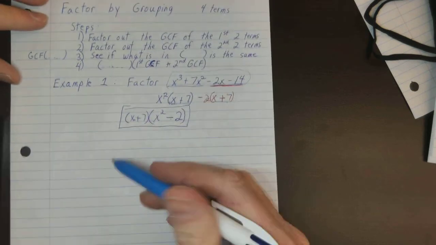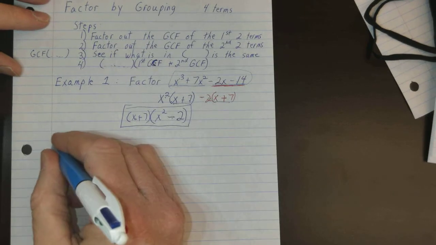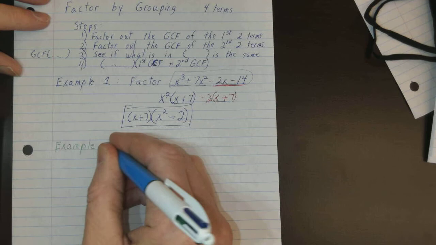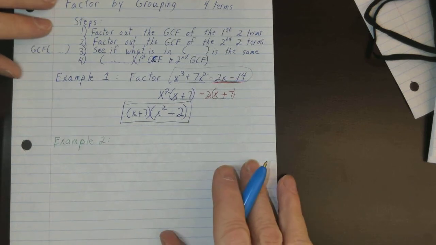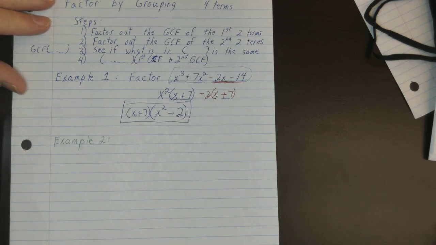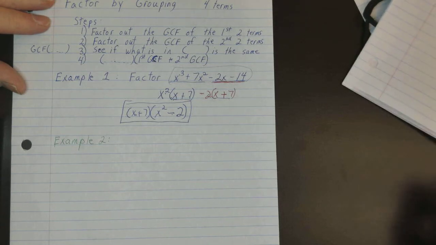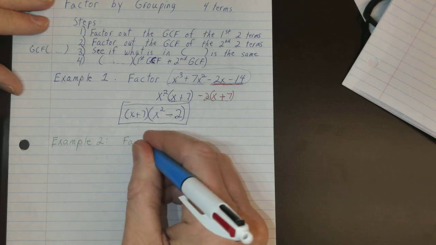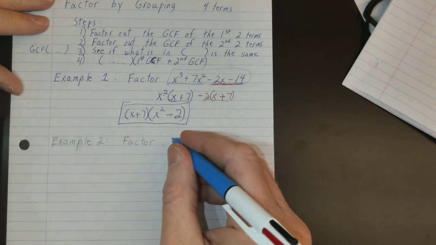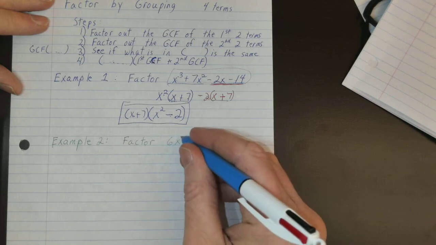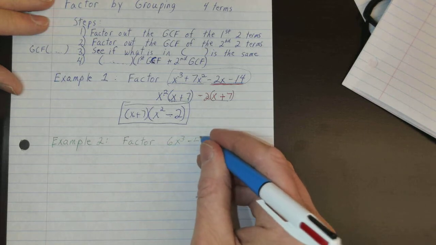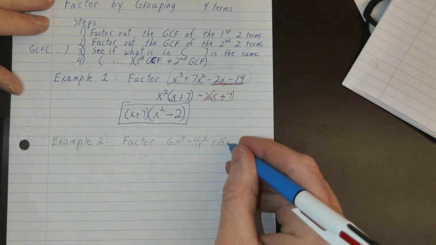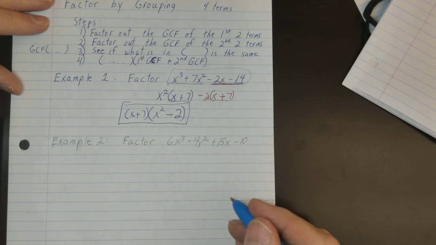Okay, let's do one more example. Example 2 here. We are going to factor 6x cubed minus 4x squared plus 15x minus 10.